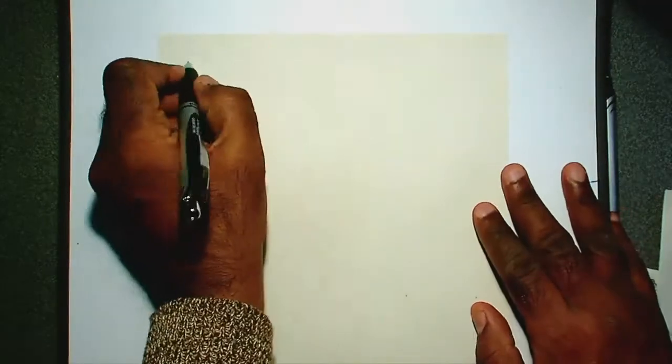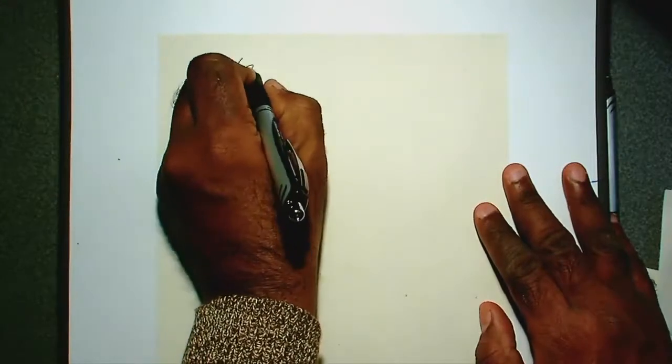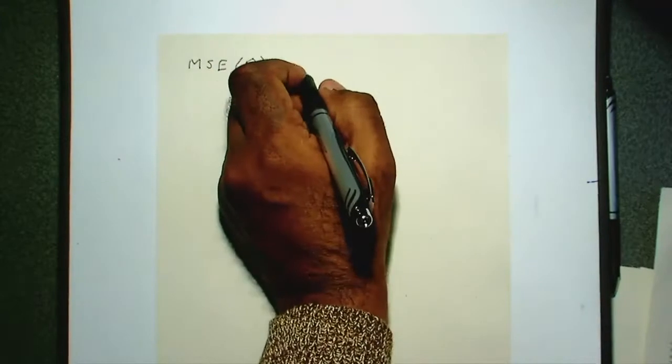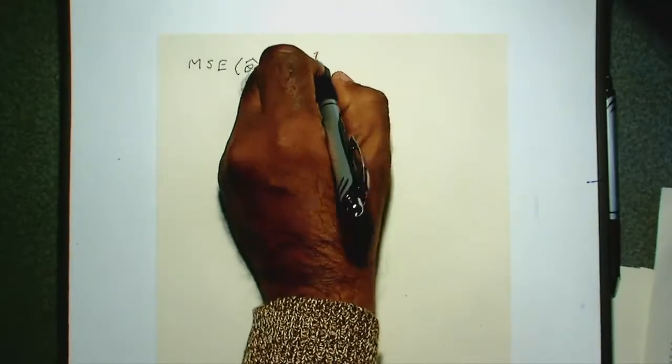The second part is to find the MSE. Okay, to find the MSE, we need to use the property that I proved, which is property number 1.